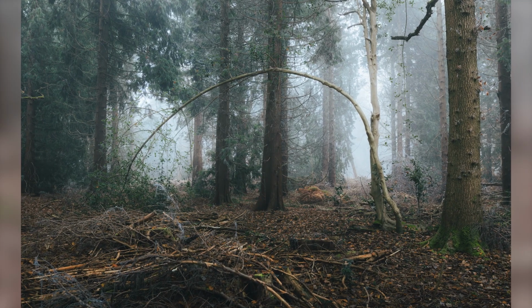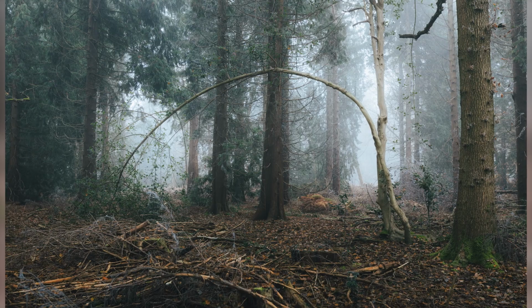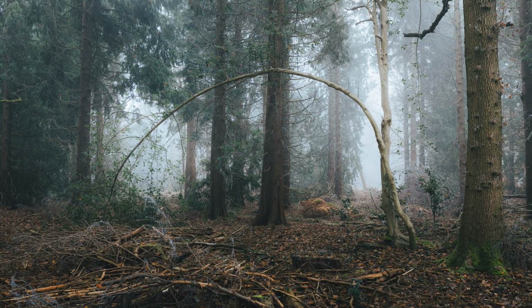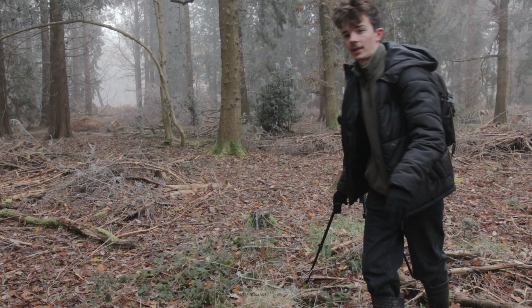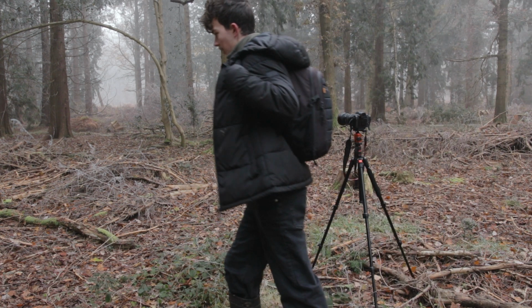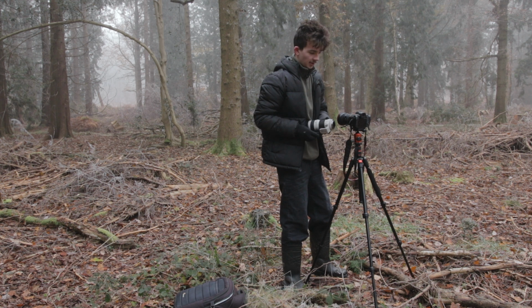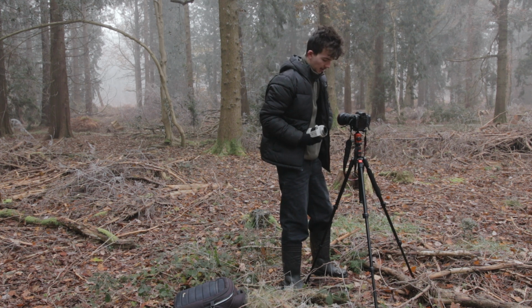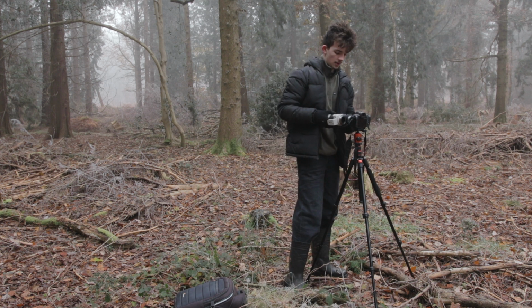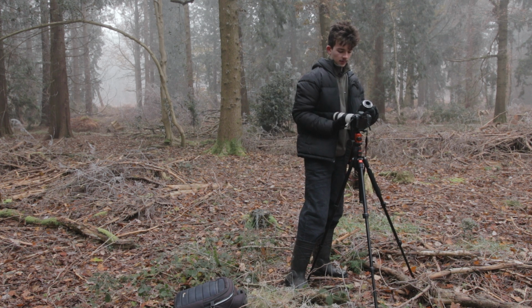Settings wise, I'm just using the same settings again, f7.1, ISO 100, and then just changing my shutter speed to expose it properly. I think I might swap lens just so I can get some different shots. My ideal way of changing lenses is just take one off and put the other one on as soon as possible. Just like that.